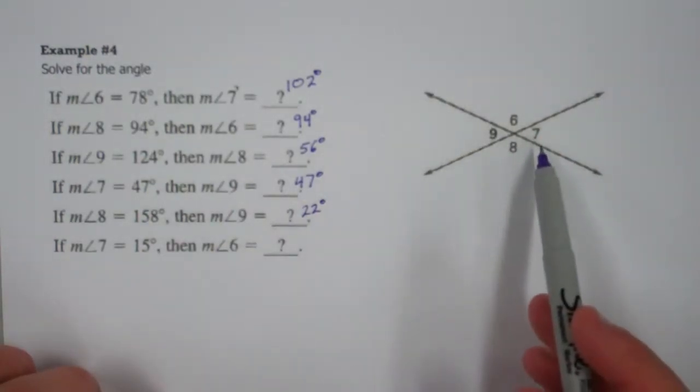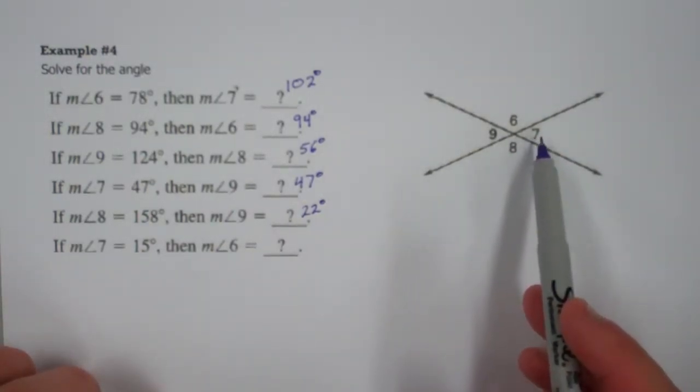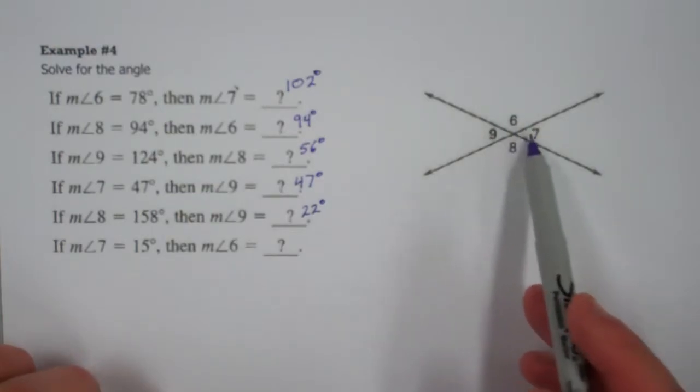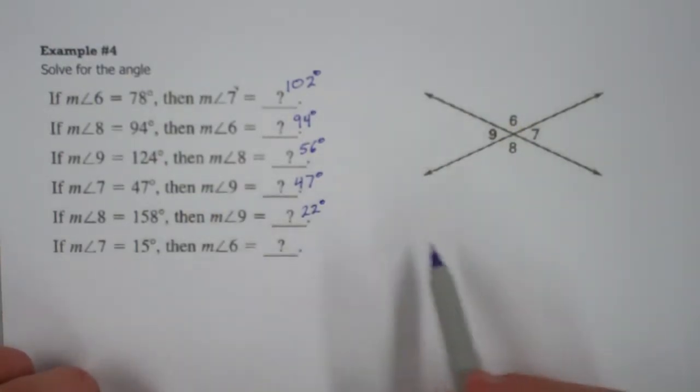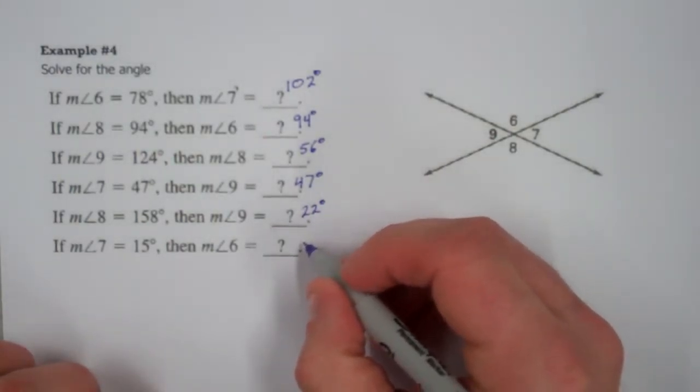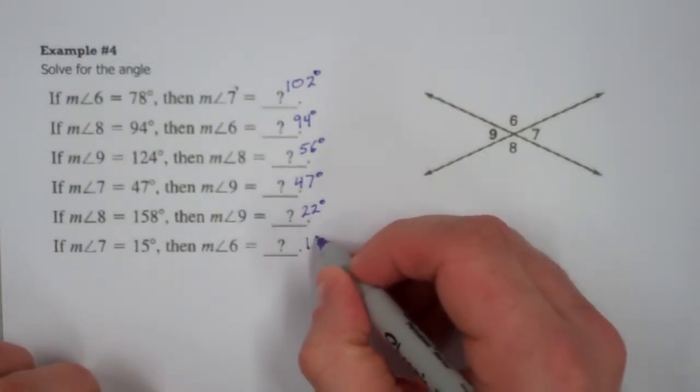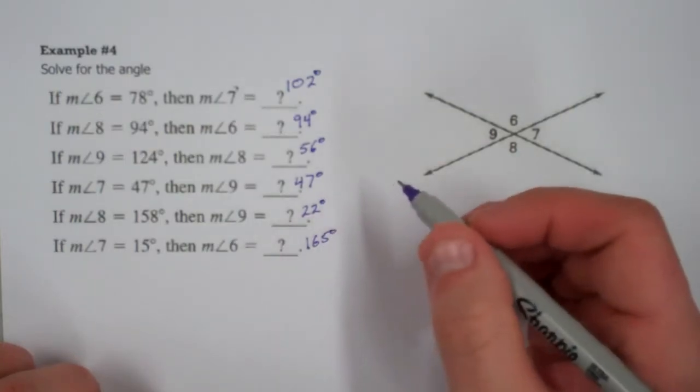The measure of angle 7 here is 15. We want to know the measure of angle 6. Well, those form a linear pair, which is 180 degrees together. So we could take 180 minus 15, and we would wind up with 165 degrees.